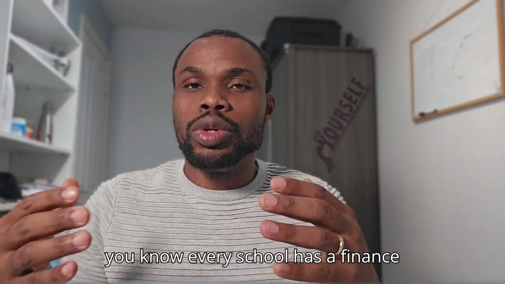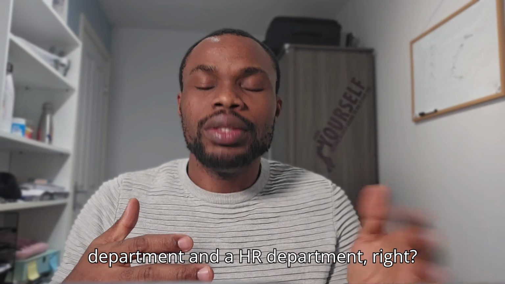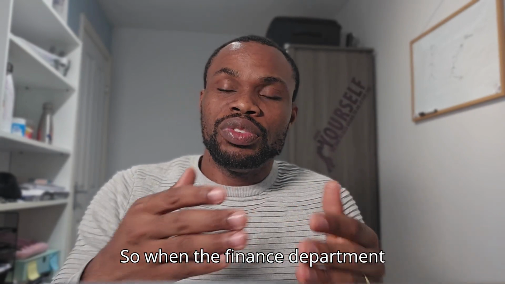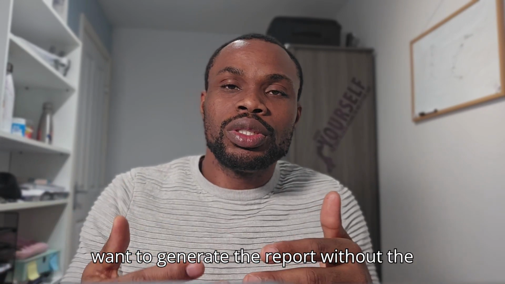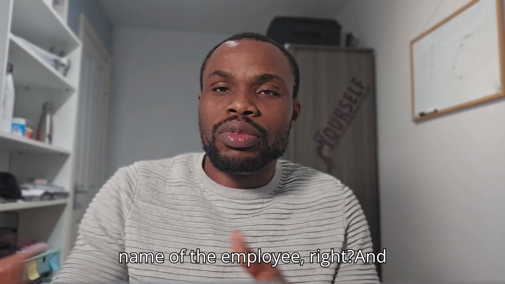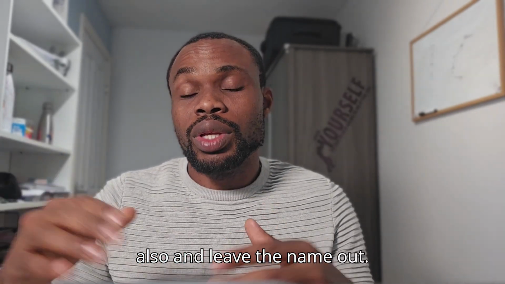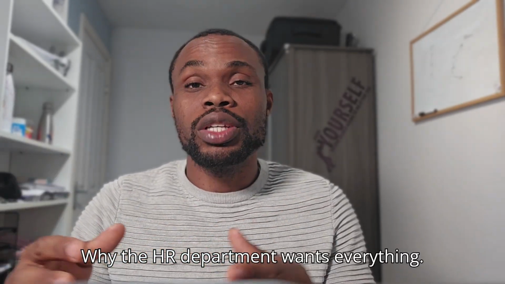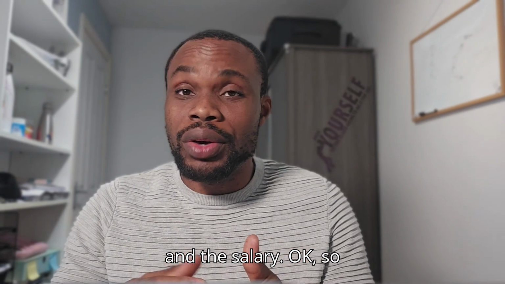Every school has a finance department and an HR department, right? When the finance department wants to generate the report, they might want to generate it without the name of the employee, while the HR department wants everything. They want to know the name of the employee, the position, and the salary.